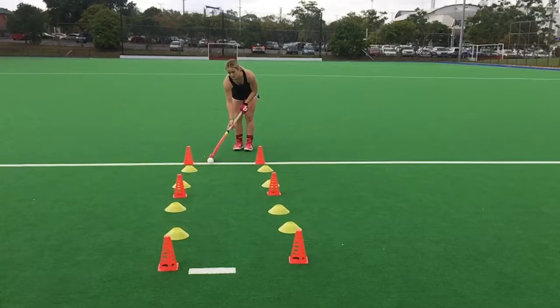As mentioned earlier, the constraint added to improve Tiana's movement pattern of dribbling is an environmental constraint. There were cones placed either side of Tiana in order to lessen her width when dribbling.